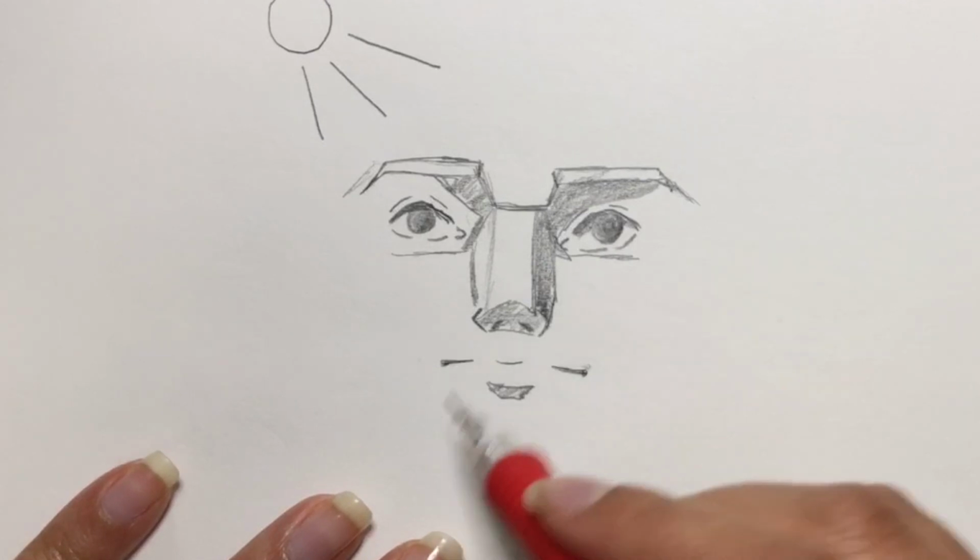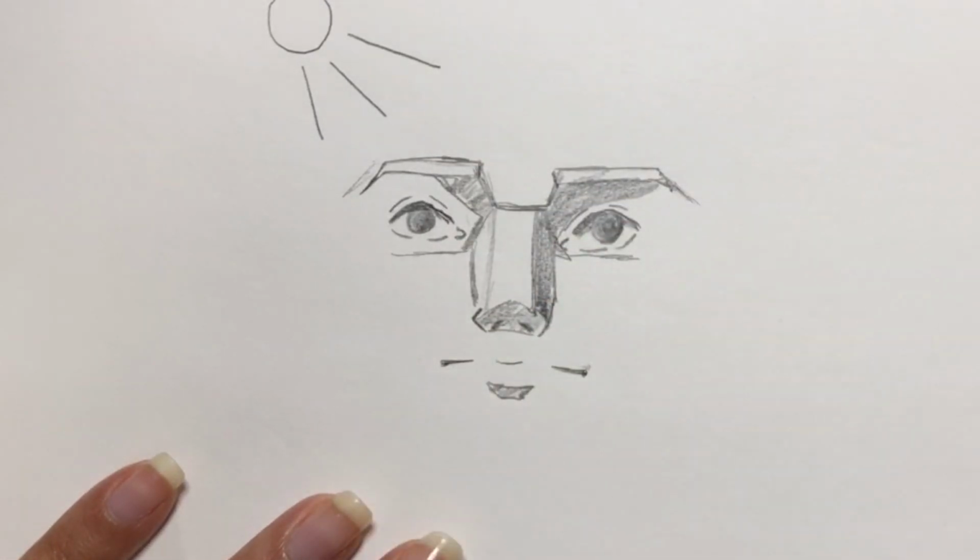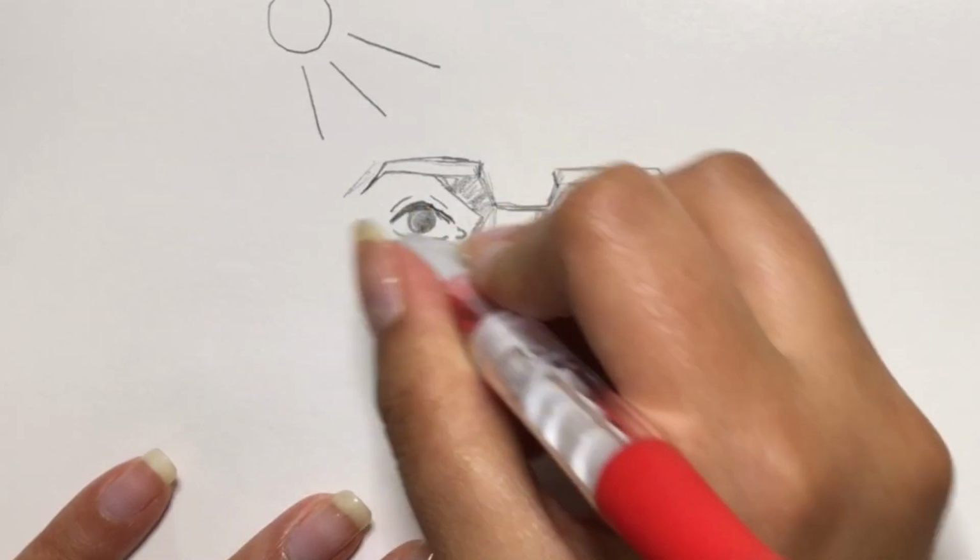So basically what I'm trying to say here is, if you know where the structure is, you know where the shadows are gonna fall. So for the rest of the lines, we could just erase those.